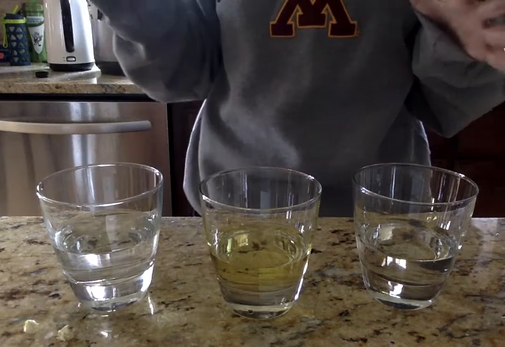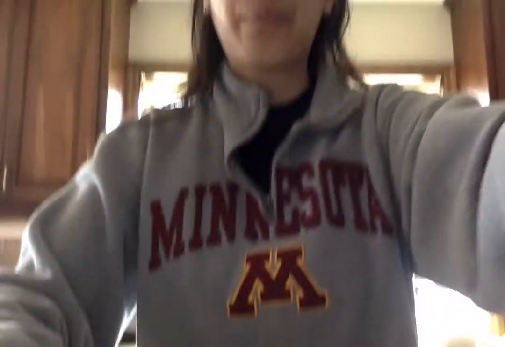So what we're going to do is make a hypothesis about whether or not each of these items will sink or float. So what is a hypothesis? A hypothesis is an educated guess. So you're going to guess whether or not each item is going to float or sink.